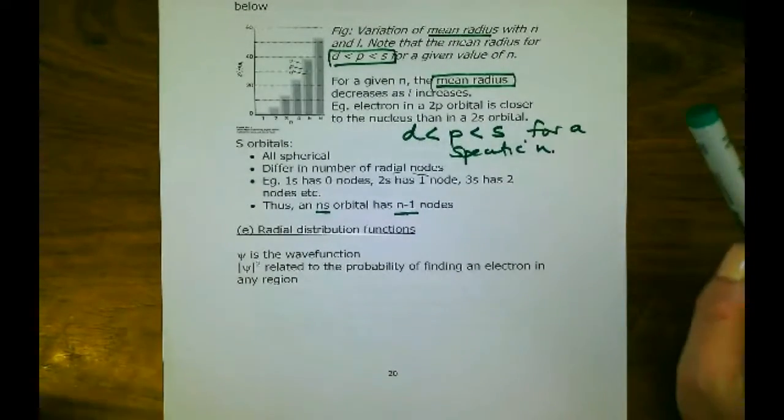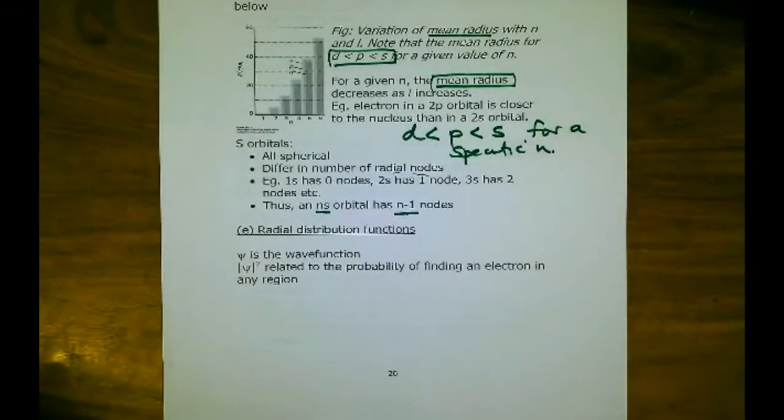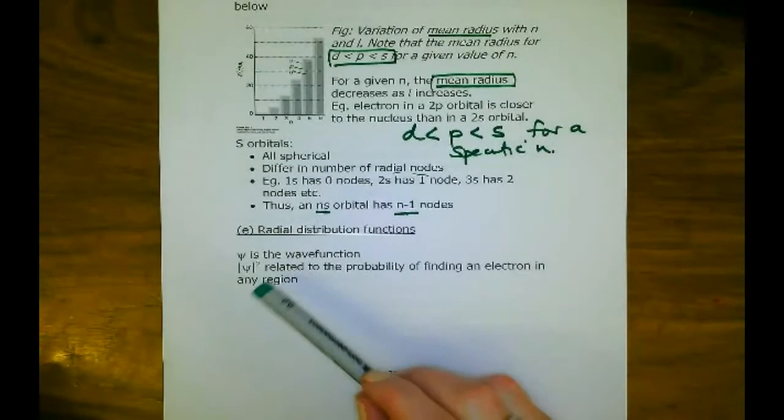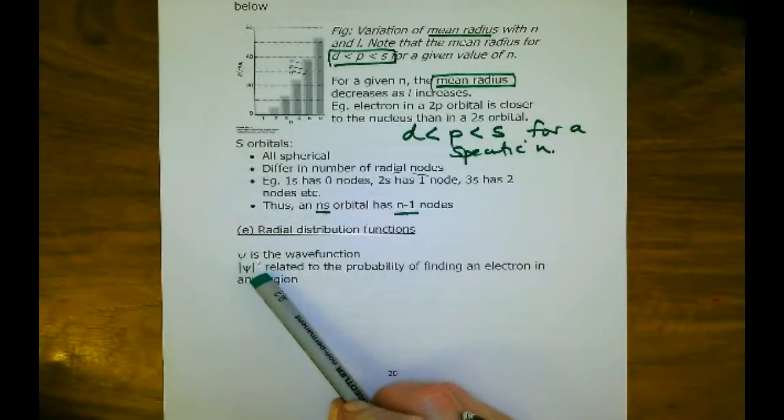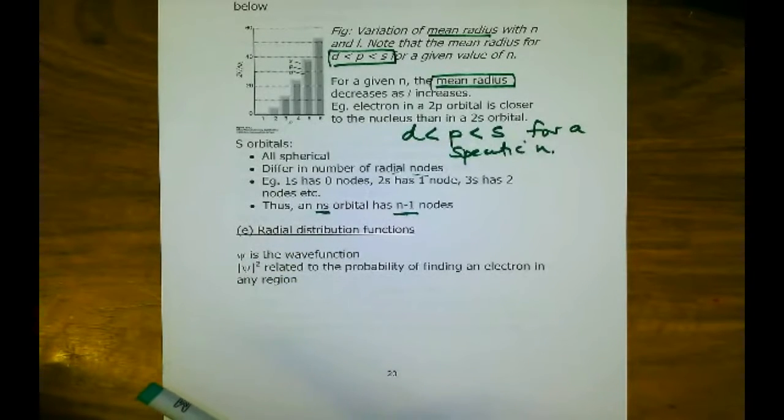Now we are also interested in answering the question, well, where is the electron? So that has to do with the probability density. Now, we know at this stage that if the wave function is psi, the square of the wave function gives us probability.